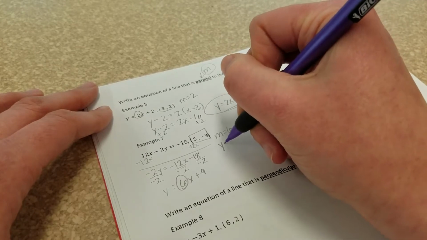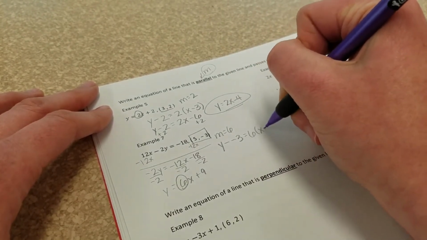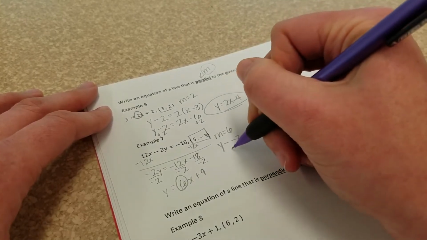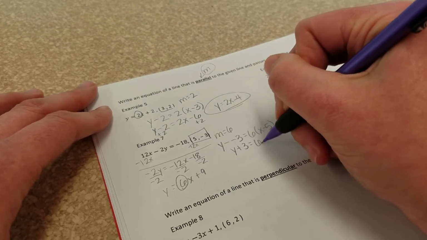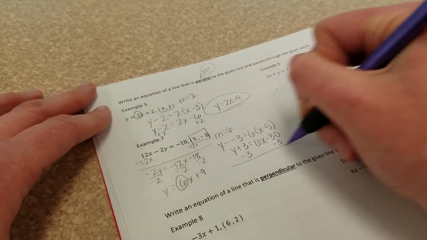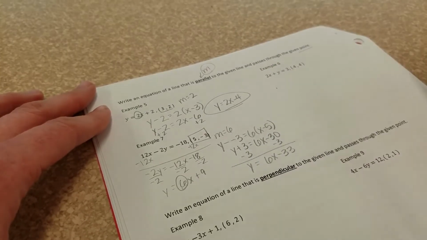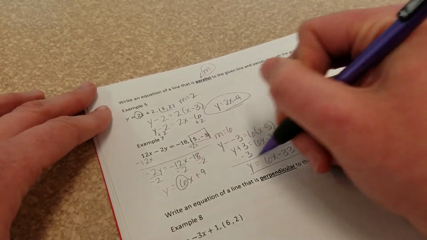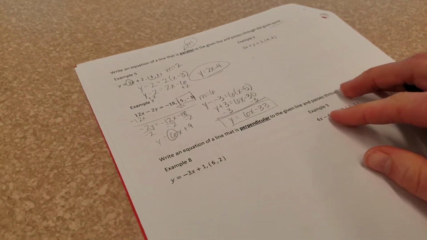Here's my point. Point-slope form, y minus a -3 equals m times x minus 5. Clean this up. I'm going to go ahead and distribute too. 6x minus 30 minus 3 minus 3. Y equals 6x minus 33. There is your equation. We can do the same thing with perpendicular lines.